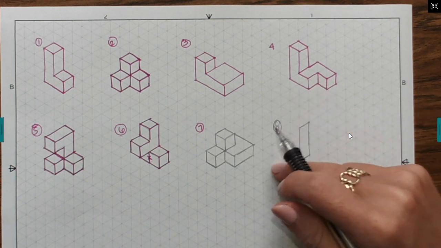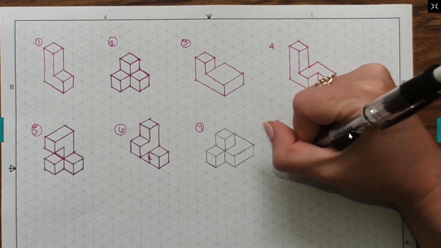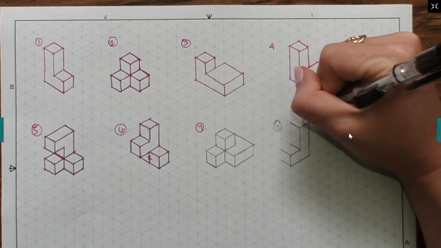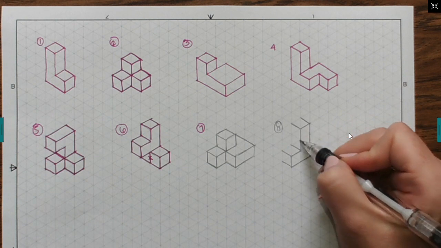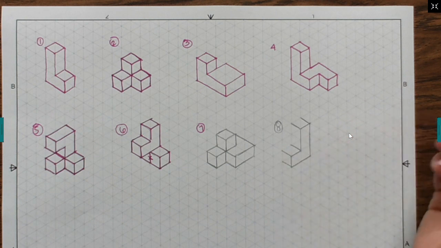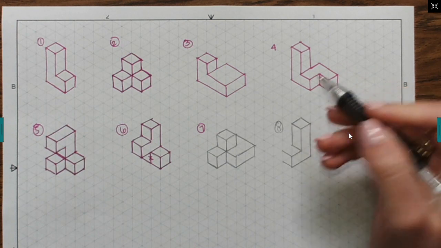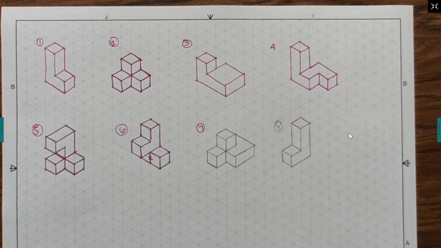The L has a width of 1 throughout, so I'm going to add 1 here at each corner, and then fill in those parallel edges for the back side. Like that.